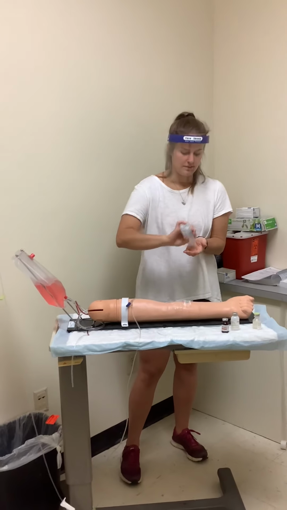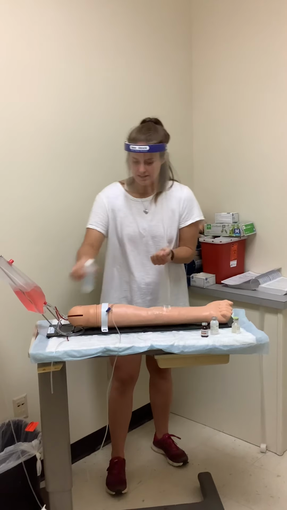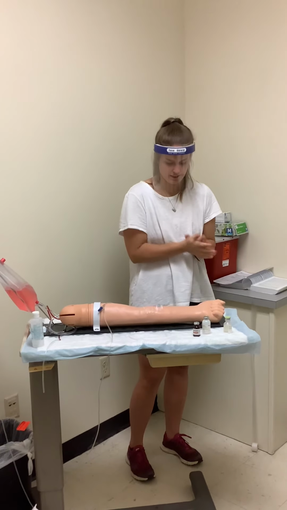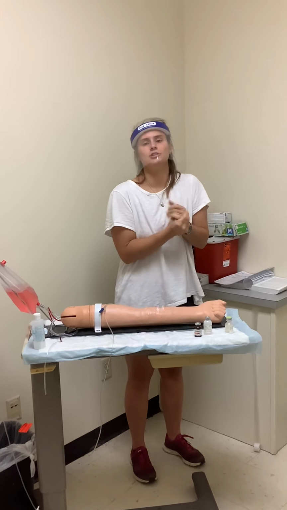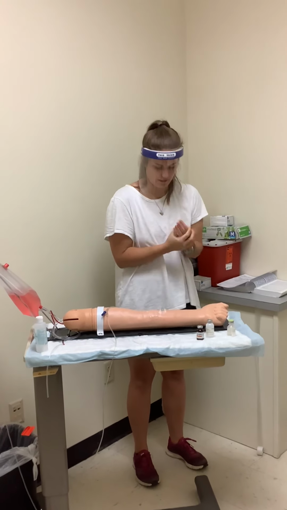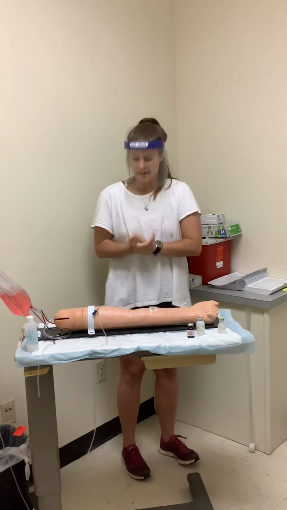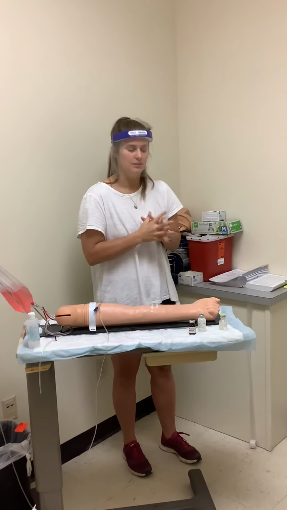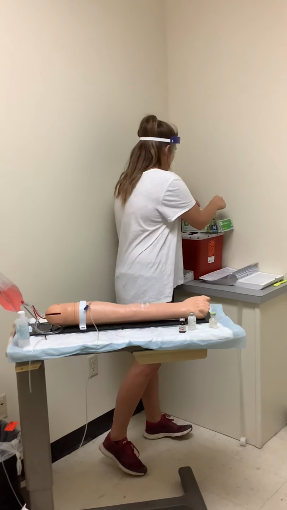Can you tell me your name and date of birth? And I am checking it on the wristband and also checking it verbally, so I have 2 identifiers. And can you tell me if you have any allergies, which I do not, which is perfect. Got my gloves.